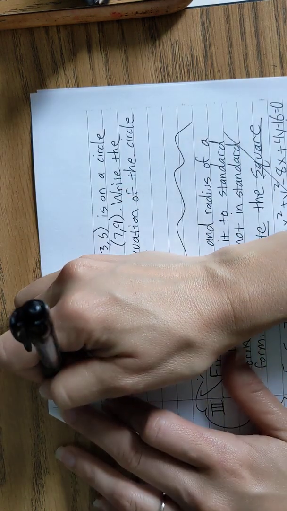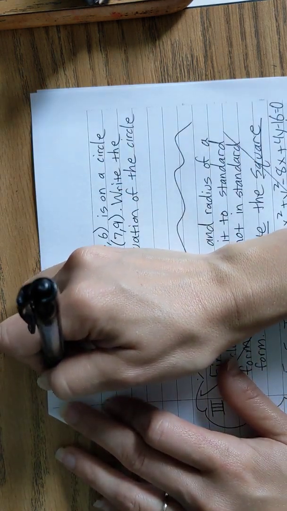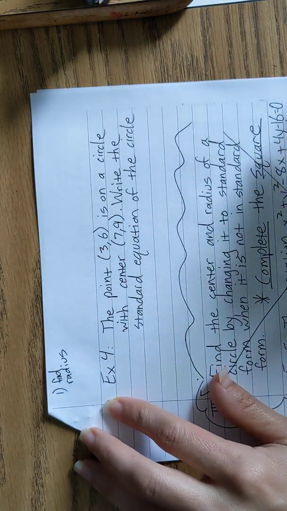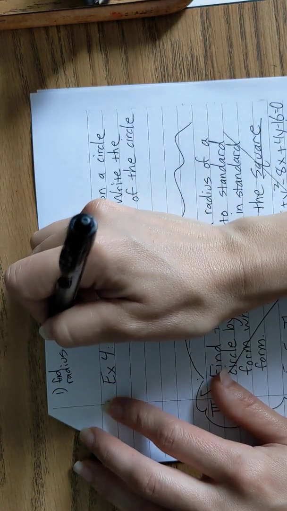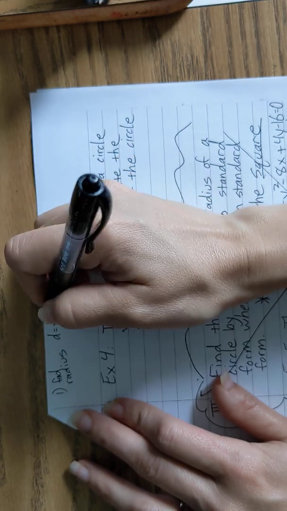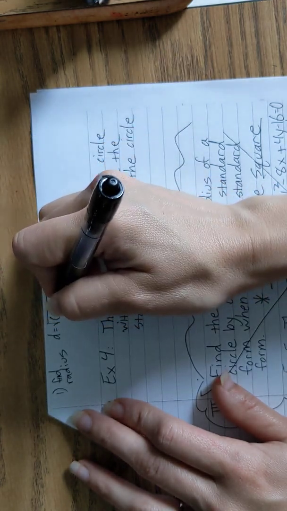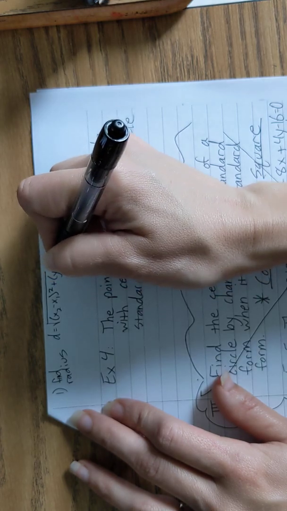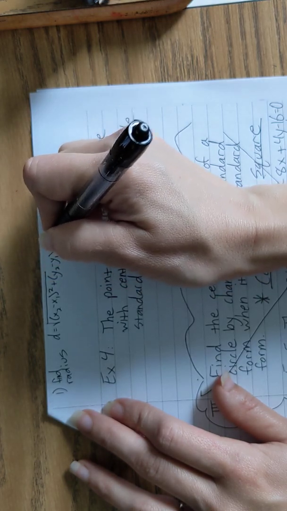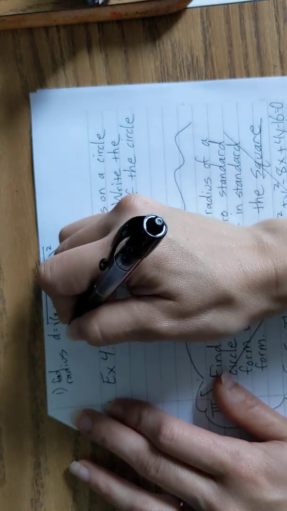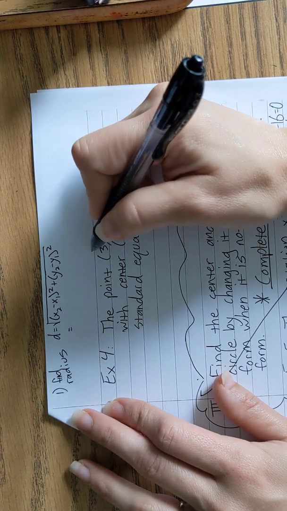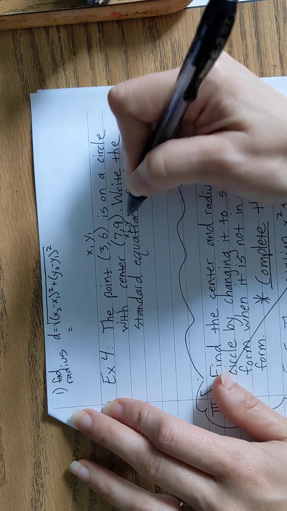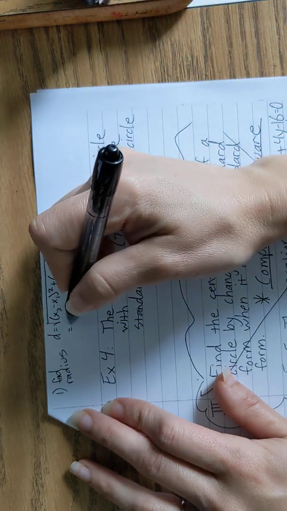Our first step, like I said, is to find the radius. Remember that's the distance formula, which is the square root of x2 minus x1 squared plus y2 minus y1 squared. So we just need to plug this in. First I'm going to label this x1, y1, x2, y2, and then I just plug this in.